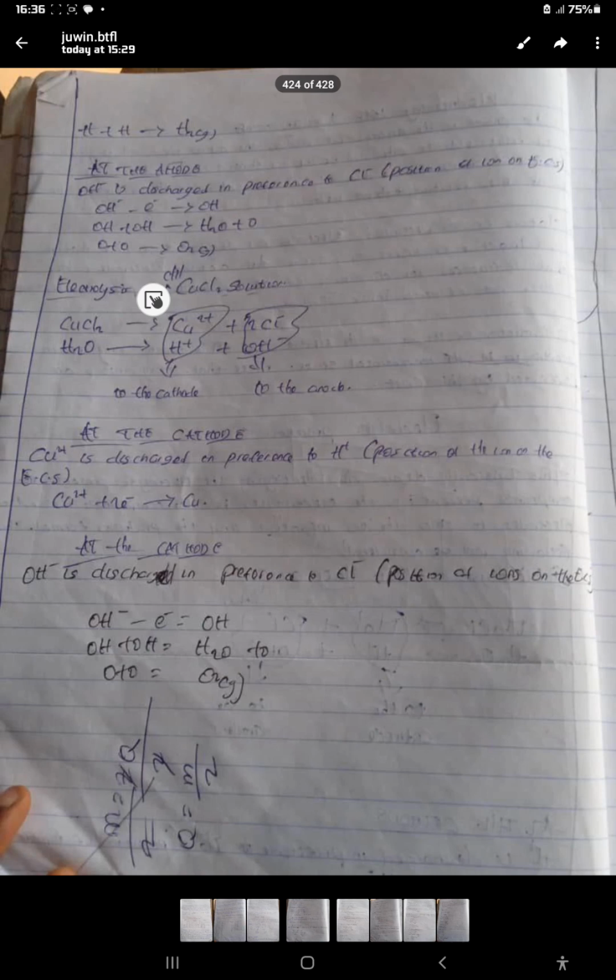electrolysis of copper chloride, CuCl2 solution. Don't forget, when you have a solution, there is a bit of water attached to it. Now what will happen? Cu and hydrogen, both of them will go to the cathode, while Cl2 plus OH will go to the anode. You see it.